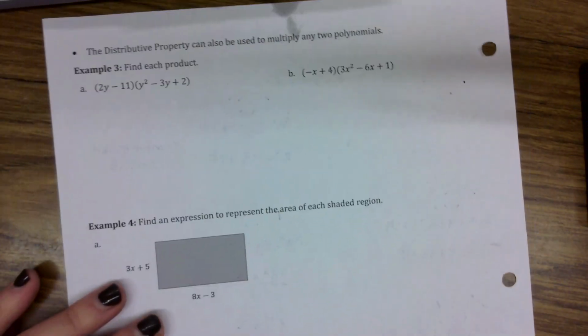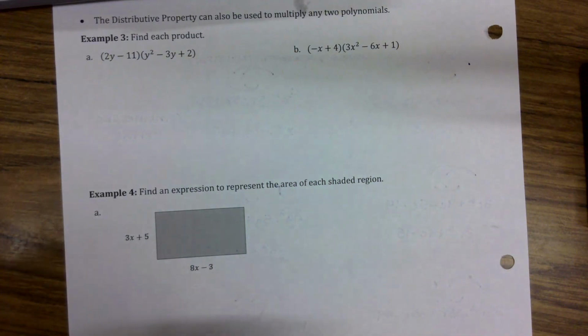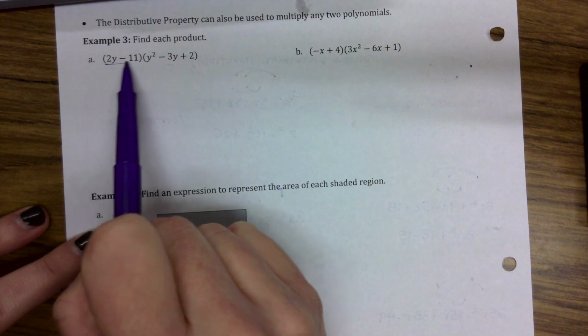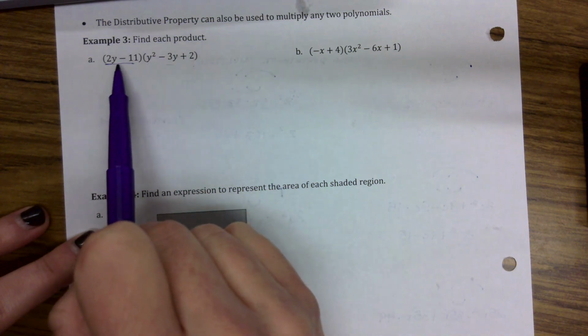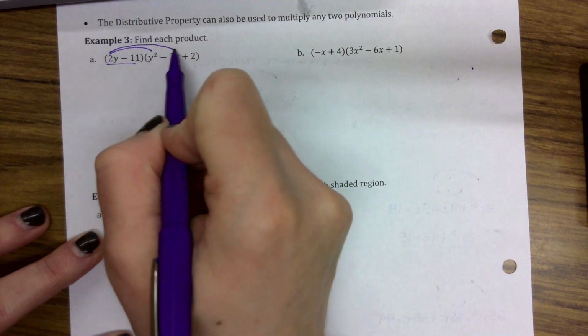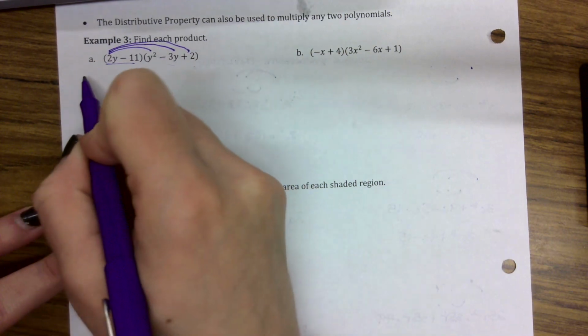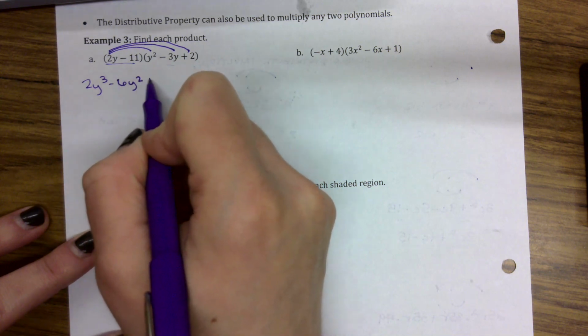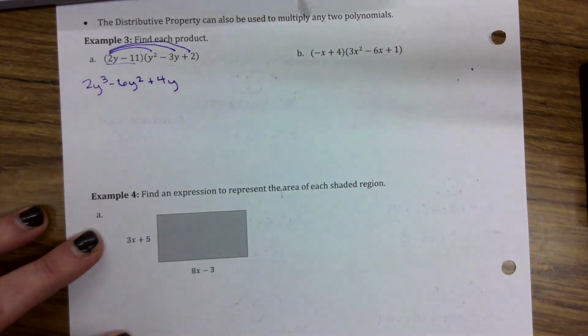All right, flip to the back. The distributive property also can be used to multiply any two polynomials. So we can't FOIL here because I don't have a binomial and a binomial. I have a binomial and a trinomial. So I'm going to distribute 2y to each of these. It's going to be 2y cubed minus 6y squared plus 4y.